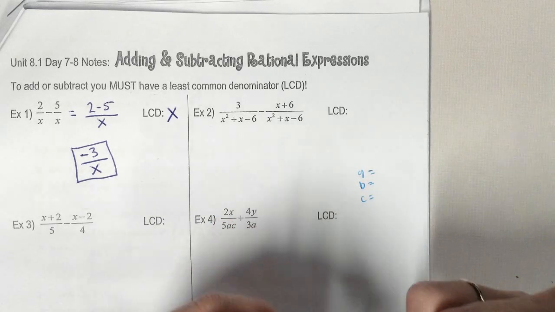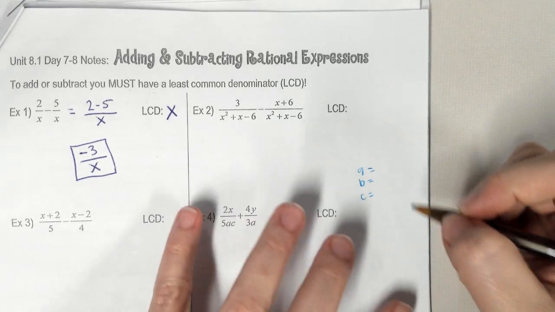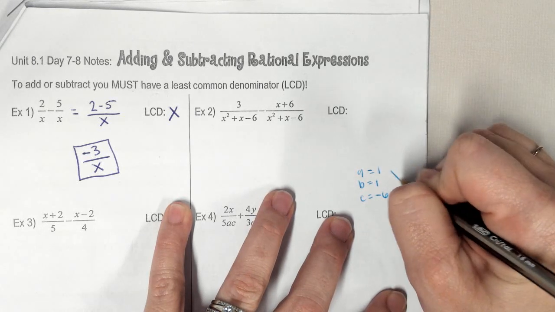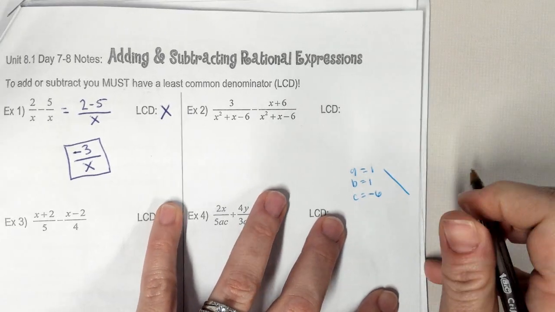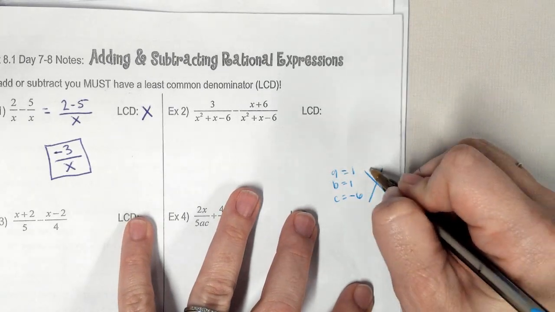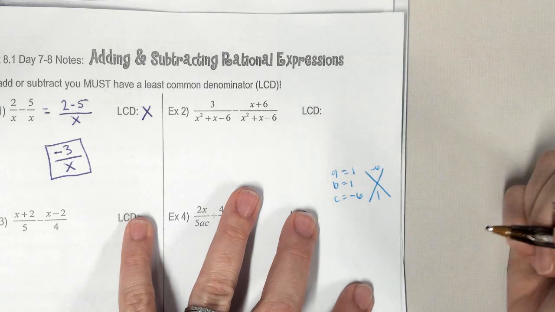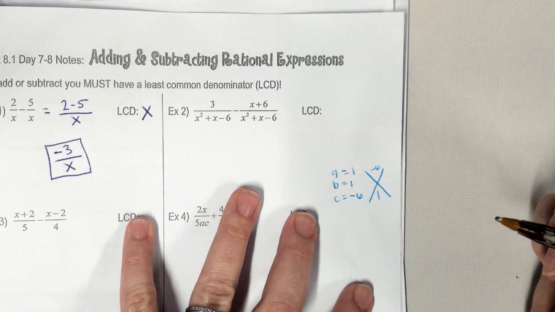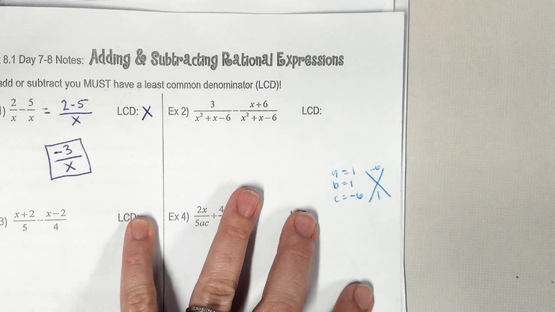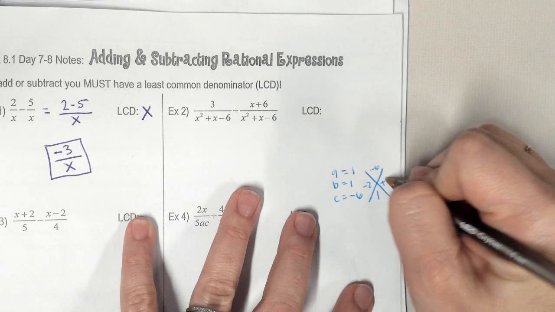What's my A? 1. B is also 1, and C is negative 6. A times C is negative 6. B is 1. What multiplies to give me negative 6 and adds to give me 1? Which one's going to be negative? Negative 2, positive 3.